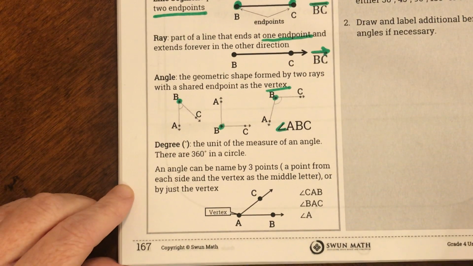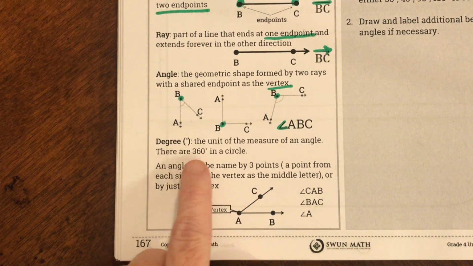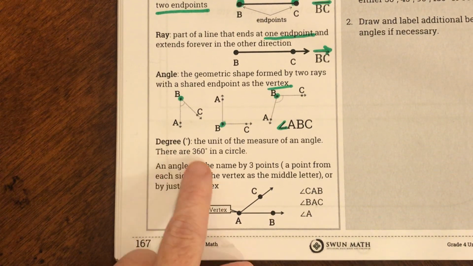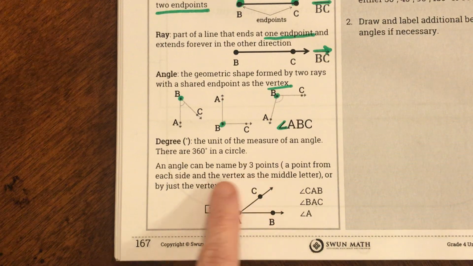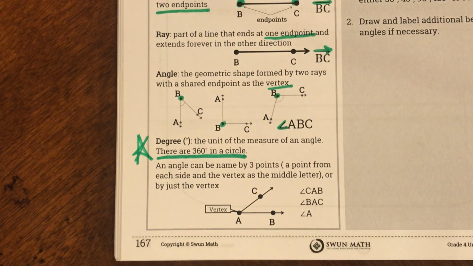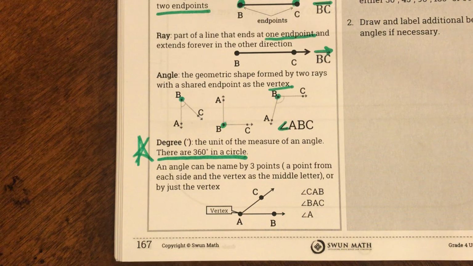And then here's our new vocab for the lesson, degree. And here's our notation, the unit of measure of an angle. And then they tell us there are 360 degrees in a circle. I might put a star by that because that's an important fact. There's 360 degrees in a circle. And then they remind us about our angles.